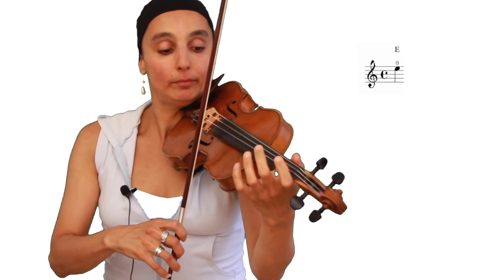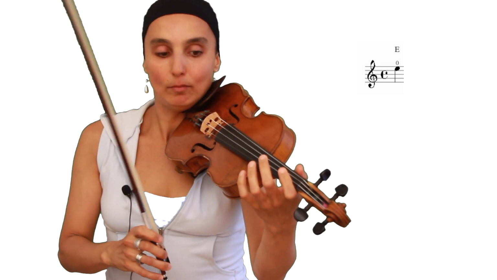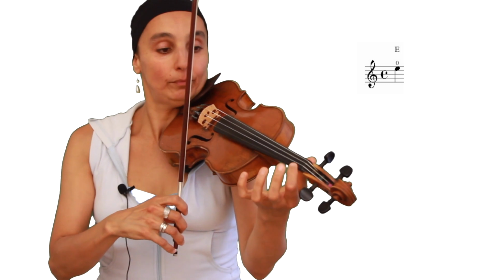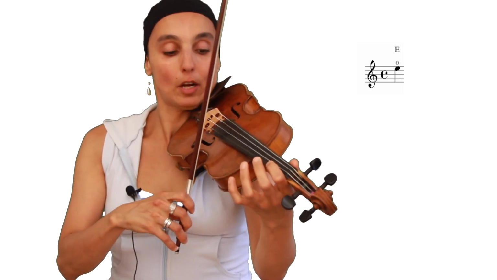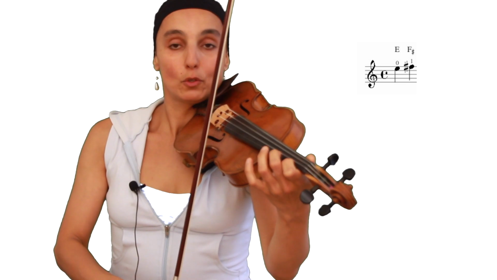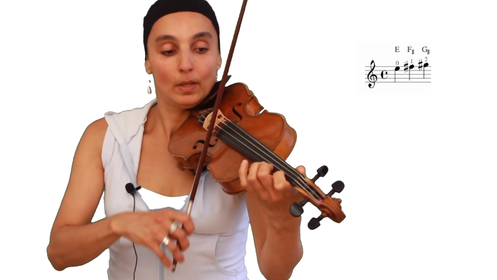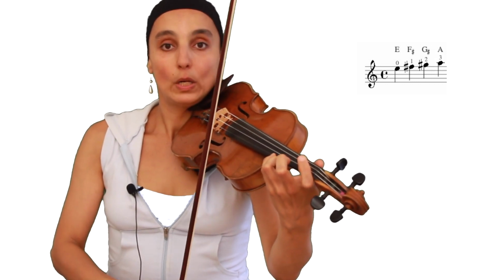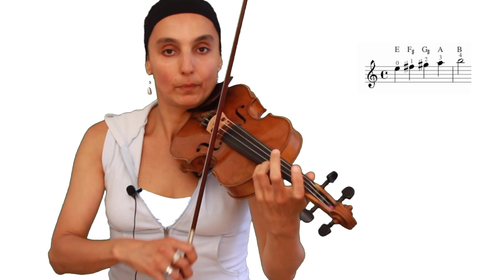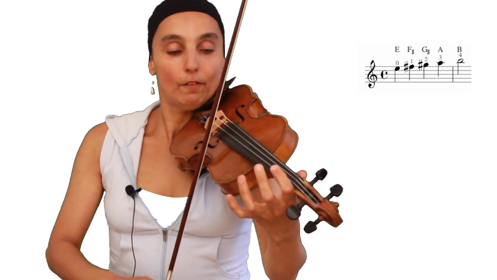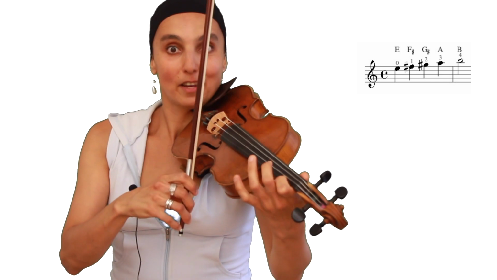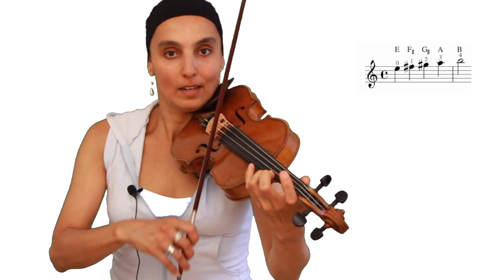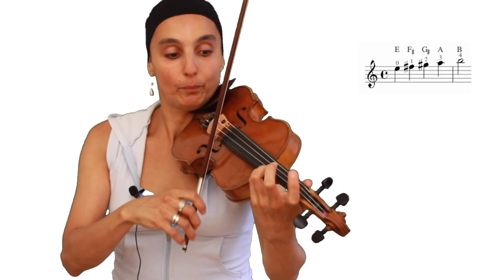Moving on to the E string, which is E. Then comes F sharp, first finger is high, it doesn't go to the nut, that's why it's F sharp. Second finger is also high, it's G sharp. Then comes A, third finger on the E string. Fourth finger on the E string is B. Let's repeat. E, first finger F sharp, second finger G sharp, third finger A, fourth finger B.